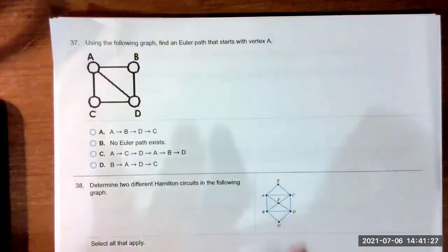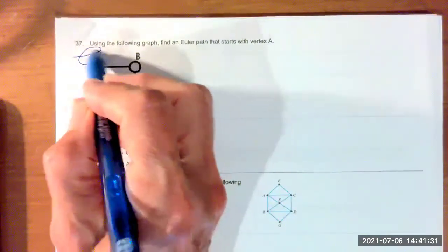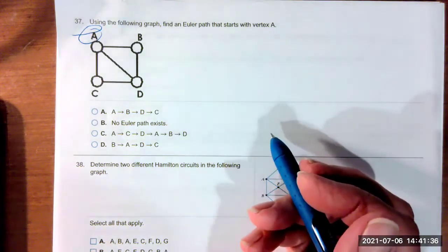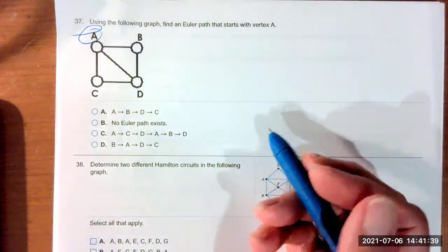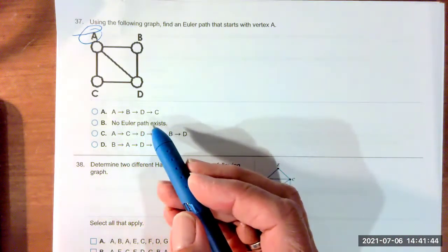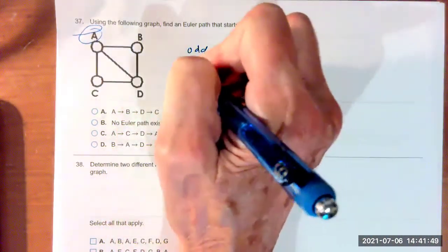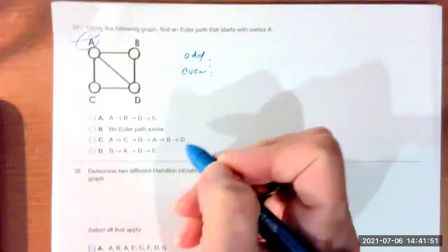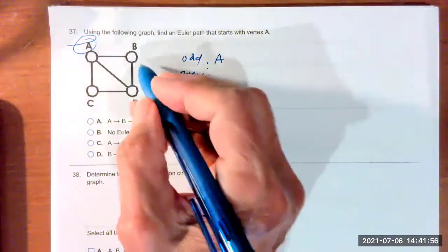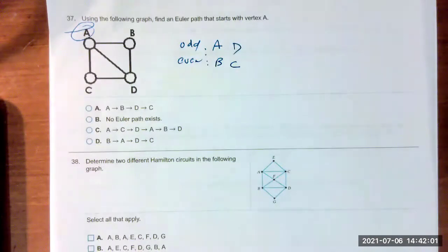We do here. So use the following graph. Find an Euler path that starts with A. So remember, a path goes through each edge one time. All right, so let's take a look at this one. And we have 4 choices here. And one says no Euler path exists. Let's take a look at the vertices first. This is odd. Let's take a look at our odd and evens. Remember what Euler's theorem helped us with that. So what are the odd vertices? A is odd, B is even, D is odd, and C is even. So we've got 2 odd vertices.